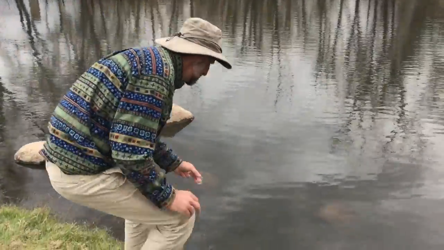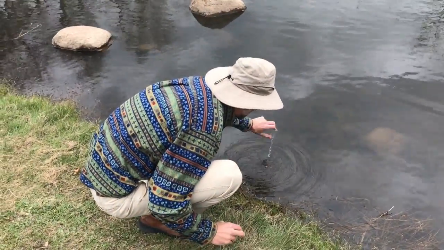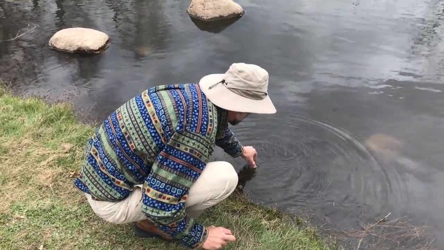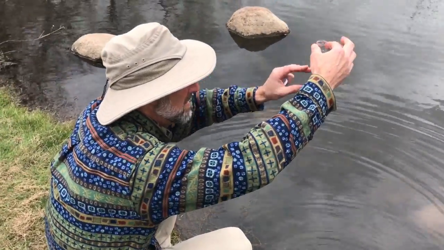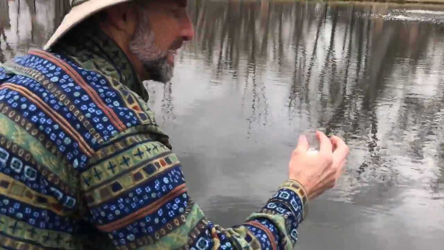Our next test is of alkalinity. Alkalinity measures the total amount of calcium carbonate in our water. Calcium carbonate acts as a buffer against changes in pH. So we're going to start by getting a water sample, 5 milliliters in this small bottle. We'll rinse it out first to make sure we're in a good place there. And okay, there's our 5 milliliters.